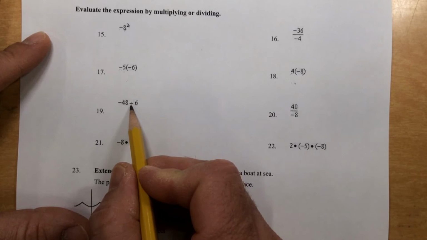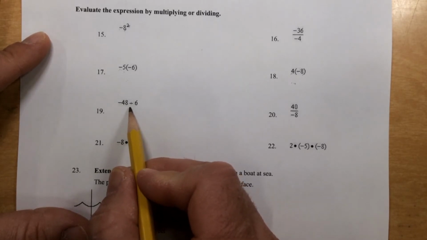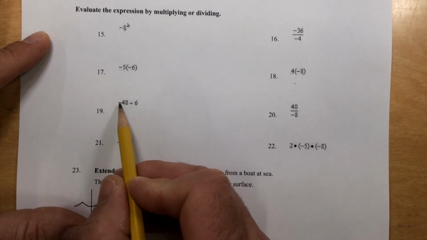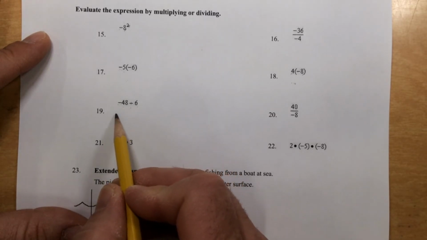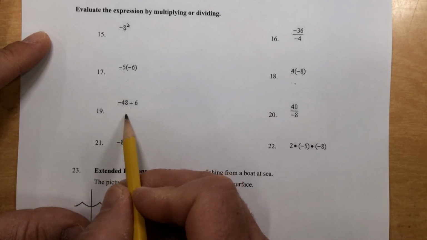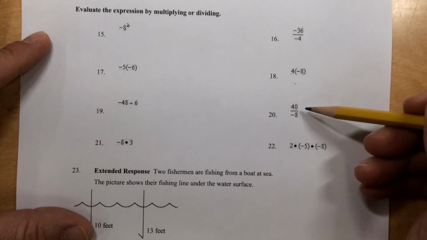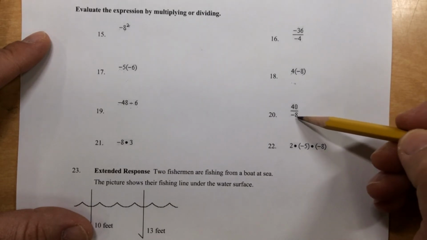That's a division sign there. The dots are kind of small, but it is division. This is negative 48 divided by 6. Different sign, so our answer is going to be negative. And 48 divided by 6. And then you put that right there. Remember, it's negative. Over here, 40 divided by 8.